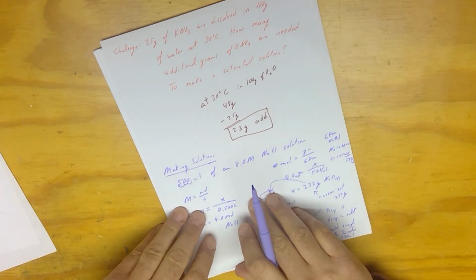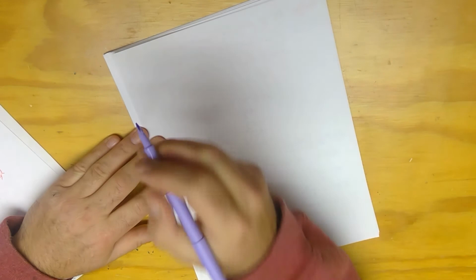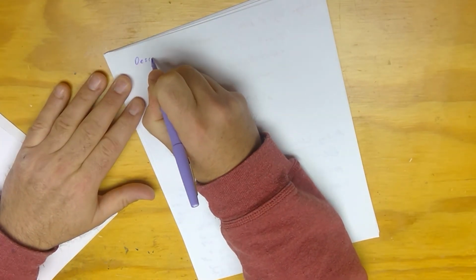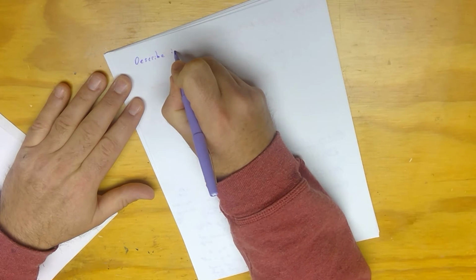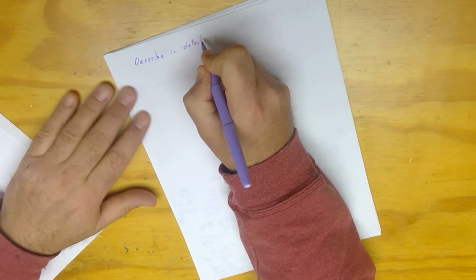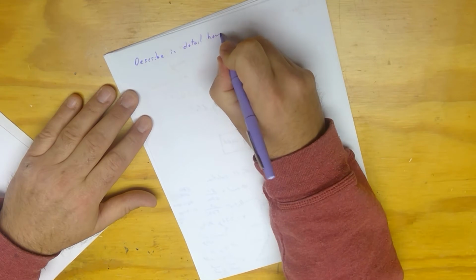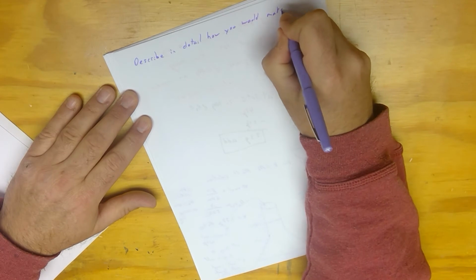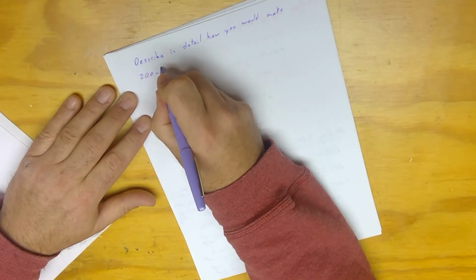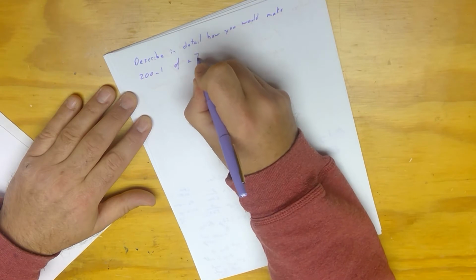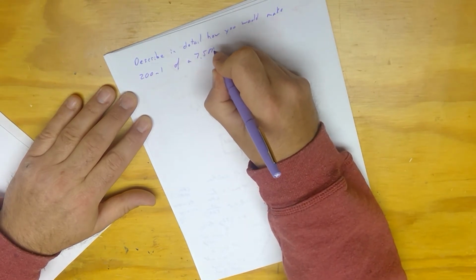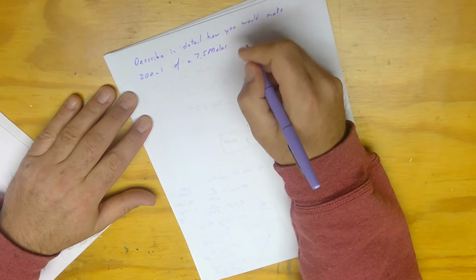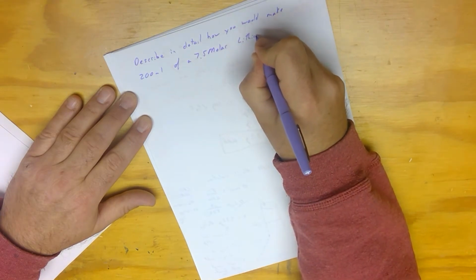All right, let's practice with another one. I actually want you to do one. So here's the problem. We're going to describe in detail how you would make 200 milliliters of a 7.5 molar lithium carbonate solution.